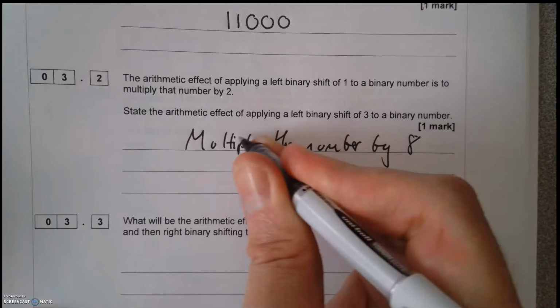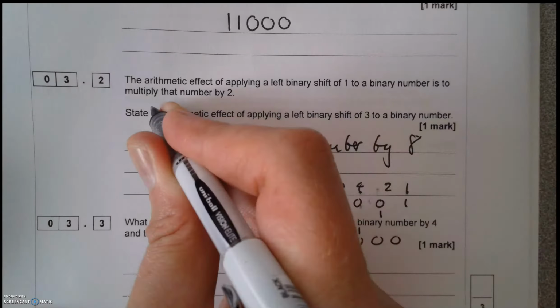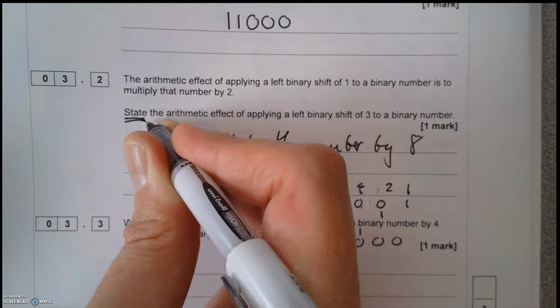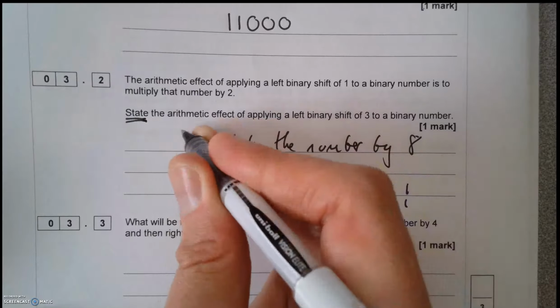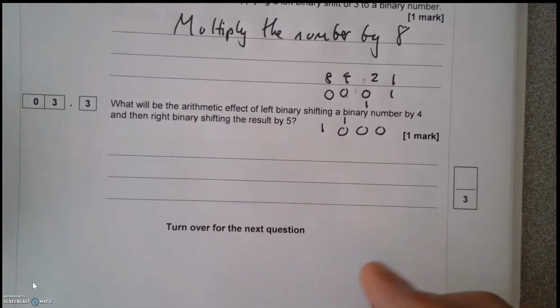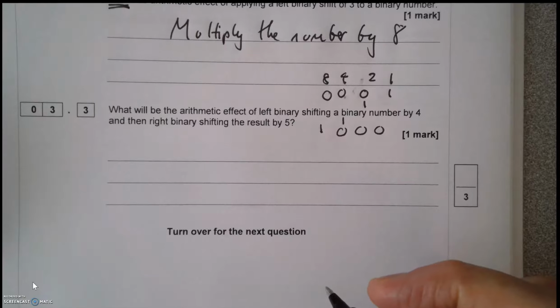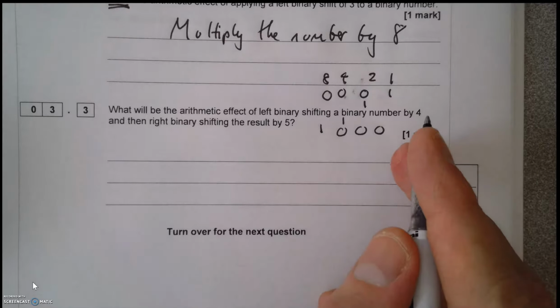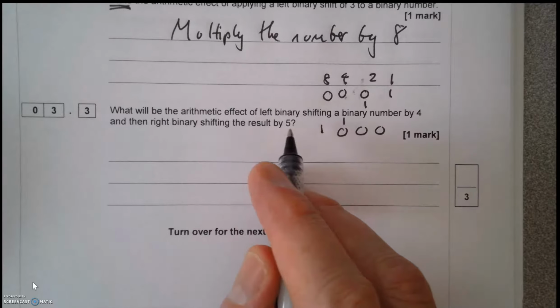But it does ask for a sentence there, so you need to read the question carefully. The key word there is state. State the arithmetic effect, not do it, not do a sum. State it. Right, 3.3. What will be the arithmetic effect of left binary shifting a binary number by 4 and then right binary shifting the result by 5?